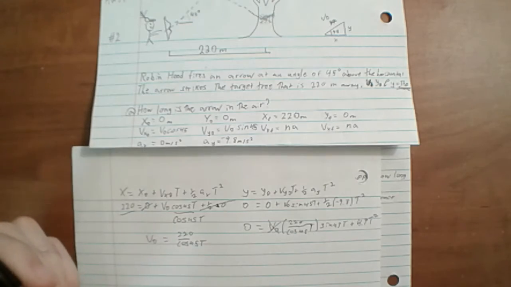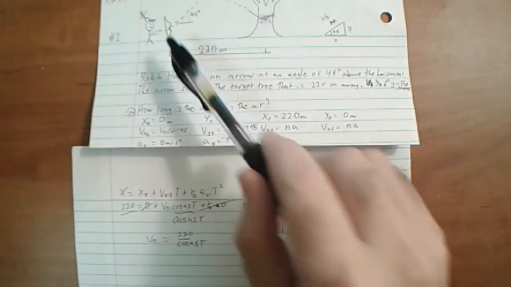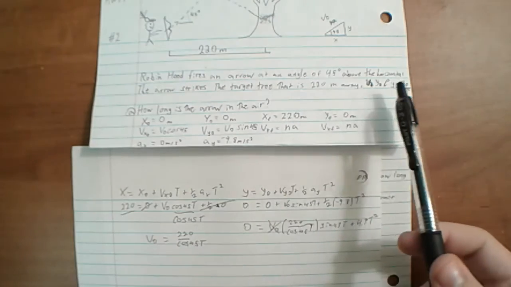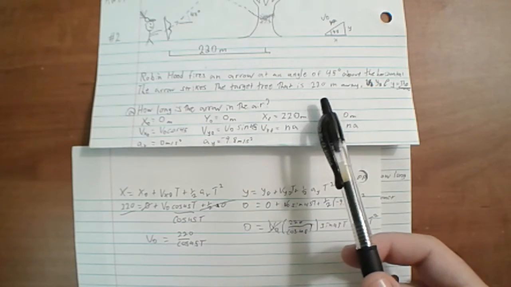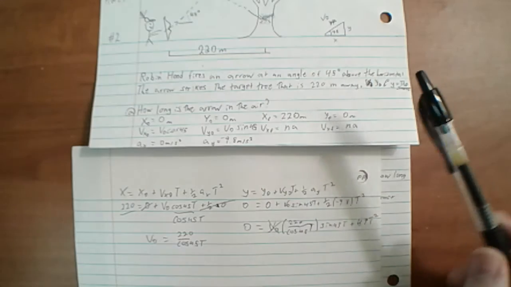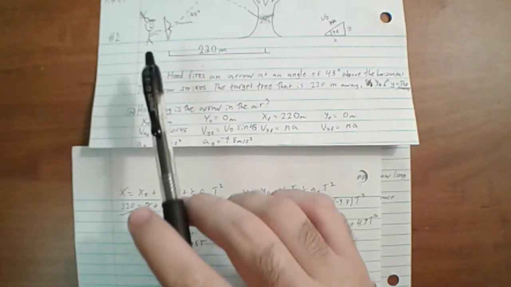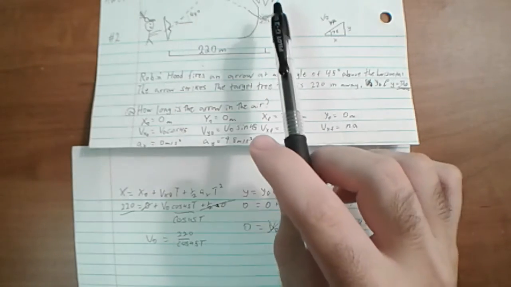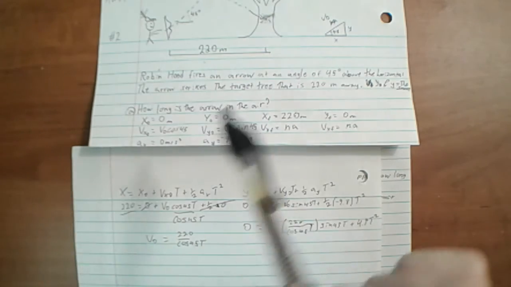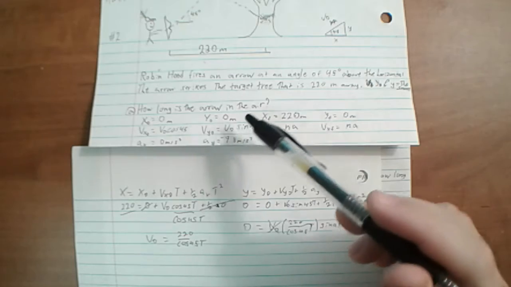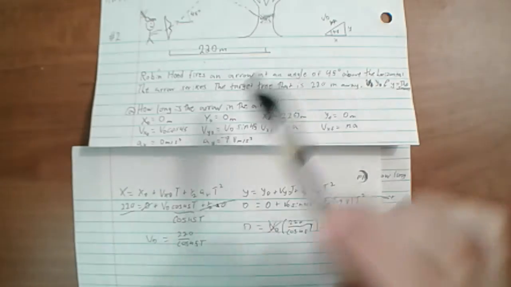I chose problem number 2. Robin Hood fires an arrow 45 degrees up above the horizontal. The arrow strikes the target, a tree that is 220 meters away. The impact is at the same height as the launch. And the question is, how long is the arrow in the air?